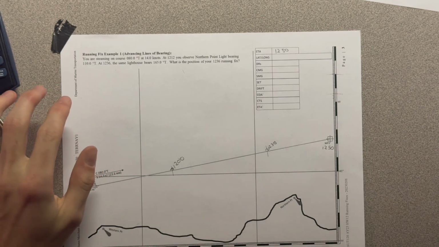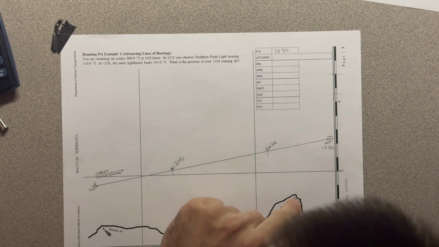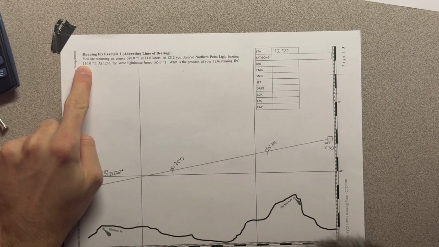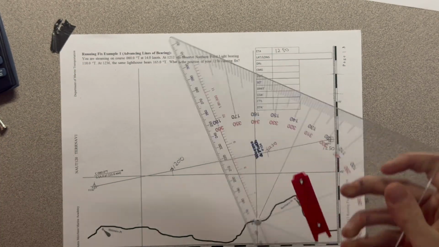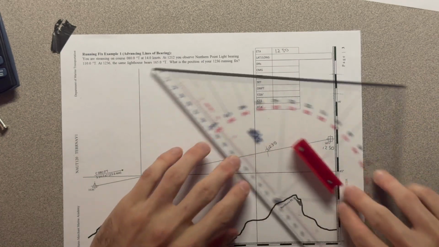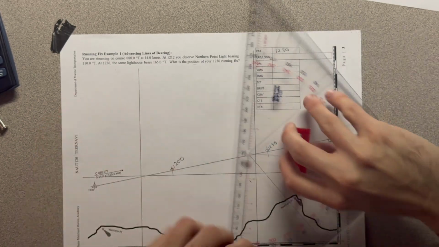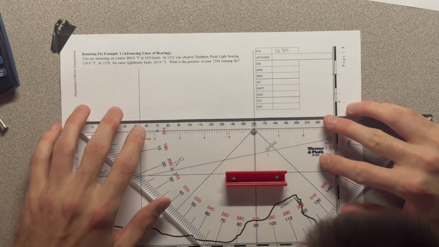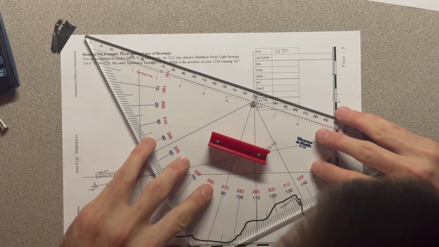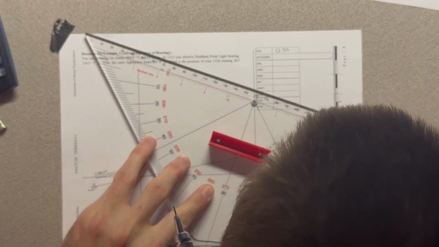We know that northern point light, which is over here, is bearing 110 degrees true. So we're going to have a line of position here. So we're going to line this up over here, figure out where 110 degrees is. So line that up right like that.